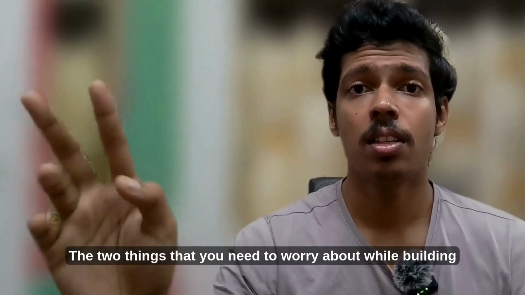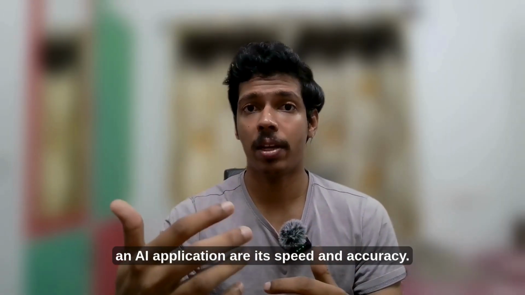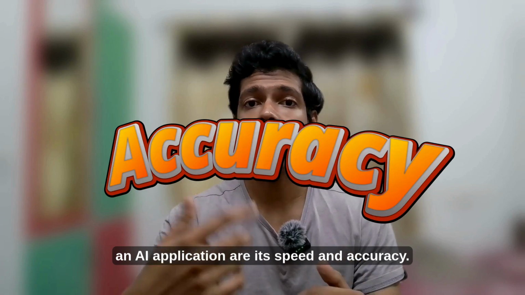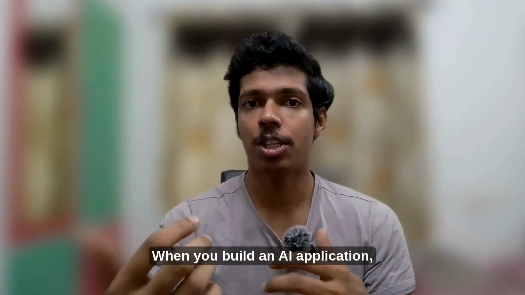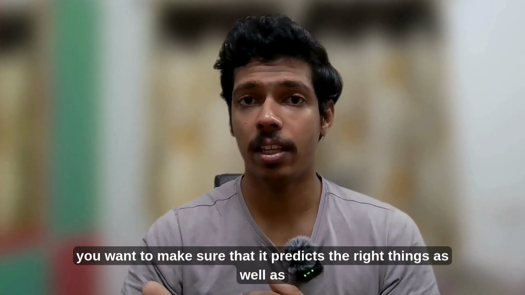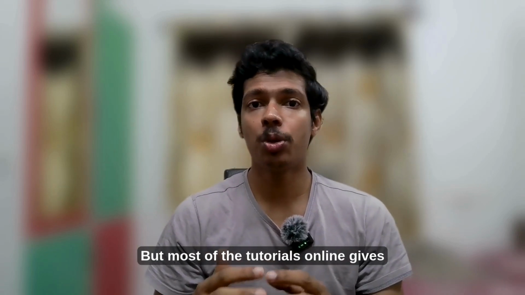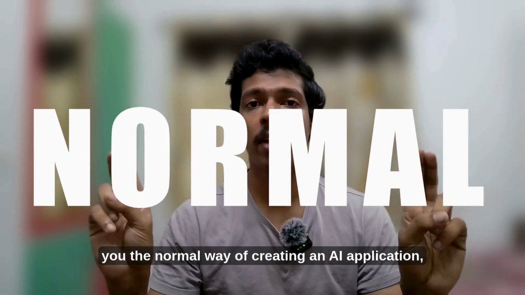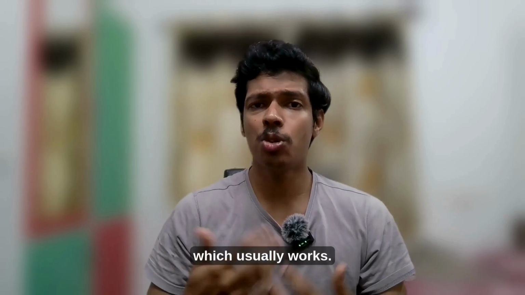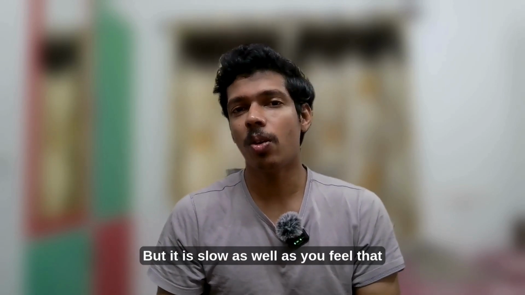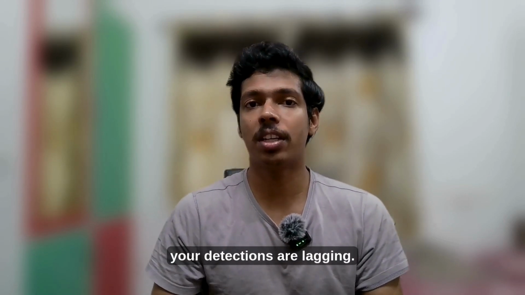The two things that you need to worry about while building an AI application are its speed and accuracy. When you build an AI application, you want to make sure that it predicts the right things as well as it is fast. But most of the tutorials online give you the normal way of creating an AI application, which usually works, but it is slow, and you feel that your detections are laggy.